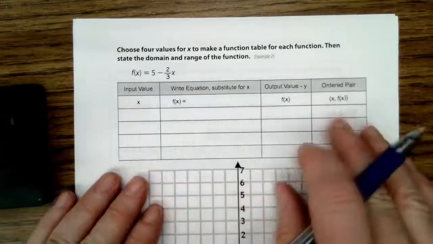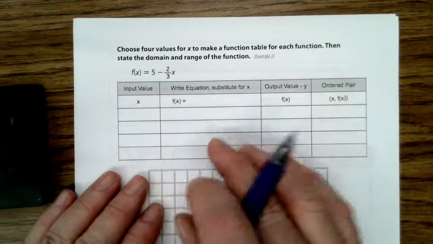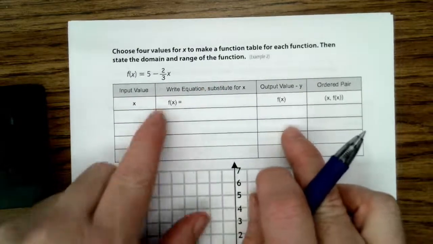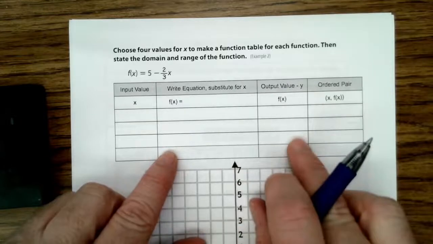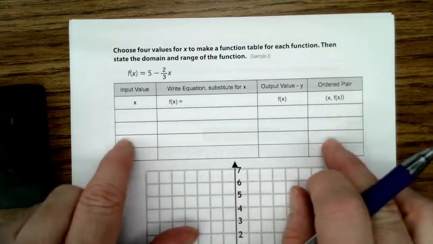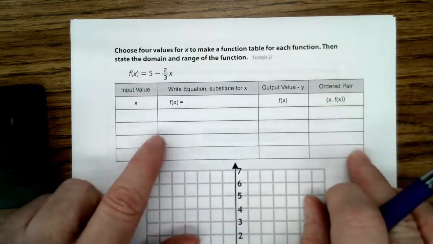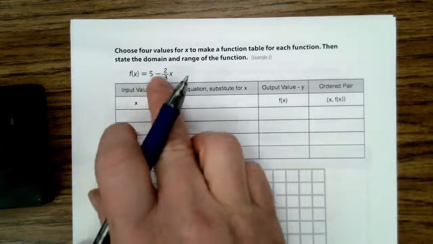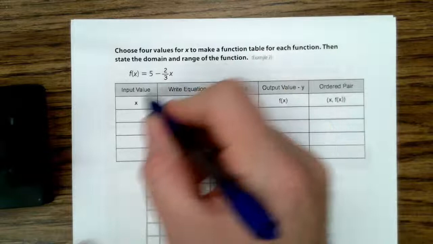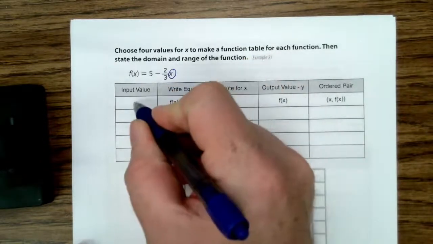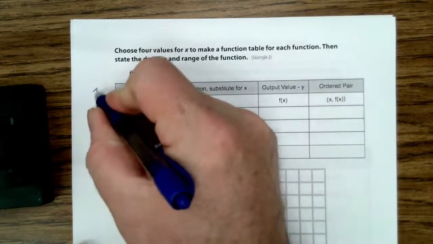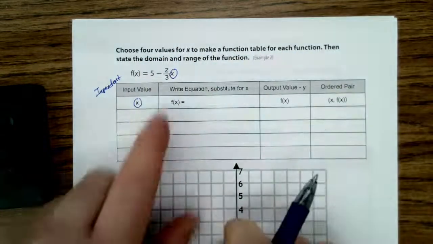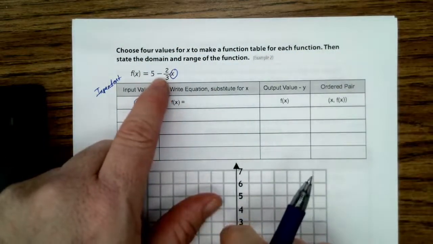So this table, if you don't have the notes, you could make your own 4-column table. When you make 4 columns, there's only 3 interior lines to make 4 columns, because you have a starting line at 0, and then 1, 2, 3, 4. So we're going to pick our values. Now let's see. X is here, and this is our input, our independent choice. And it looks like we're going to be multiplying times -2/3.